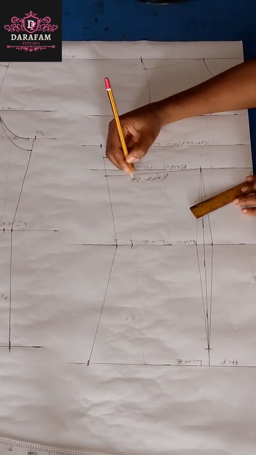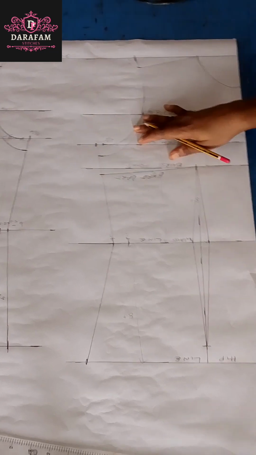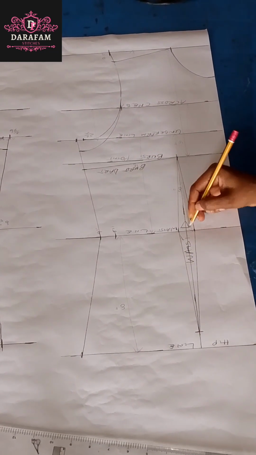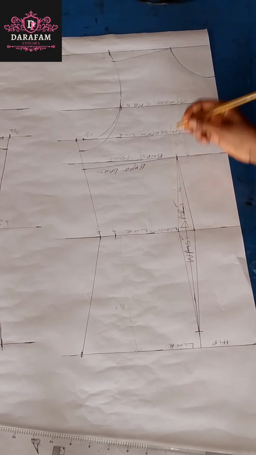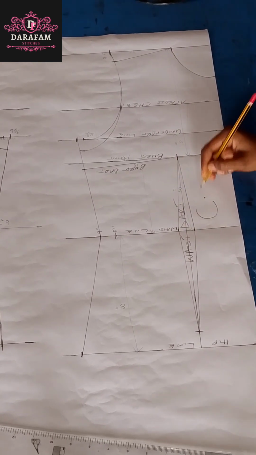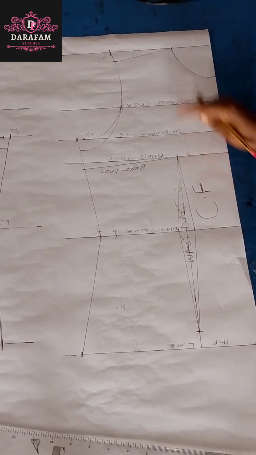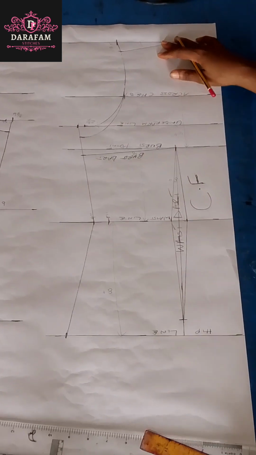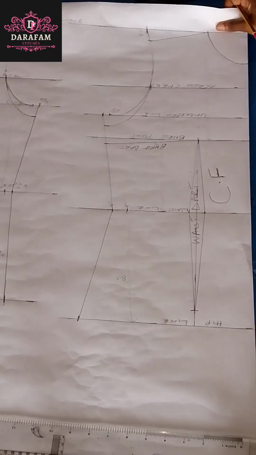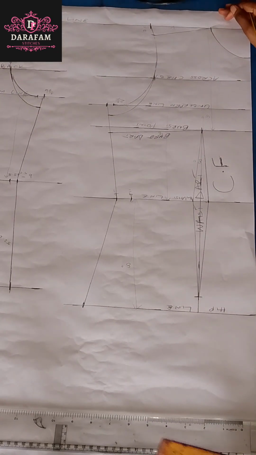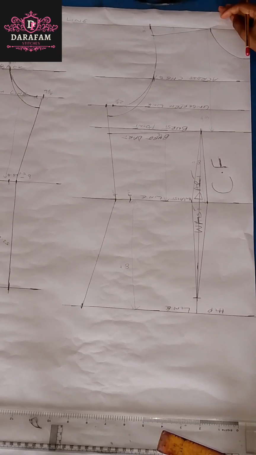So that's basically how to draft our bodies. Then I label the center front CF for the front, and for the back it is CB. So that's all for the bodies.